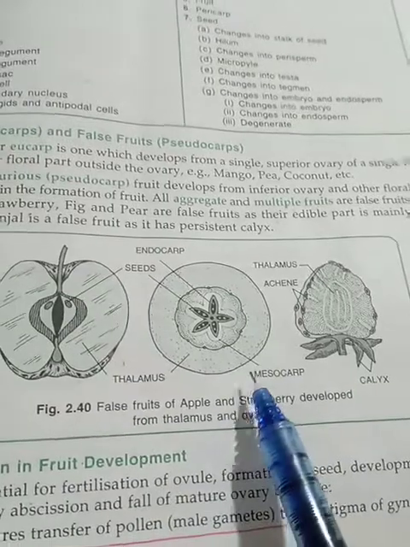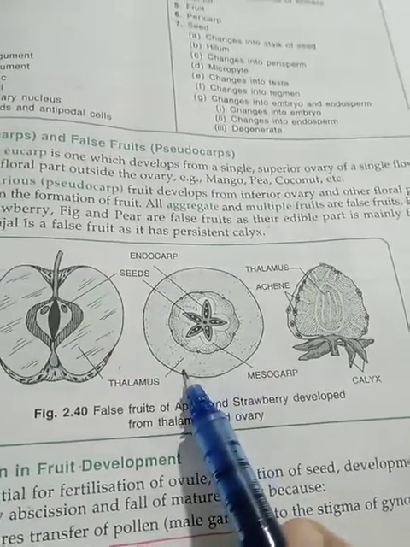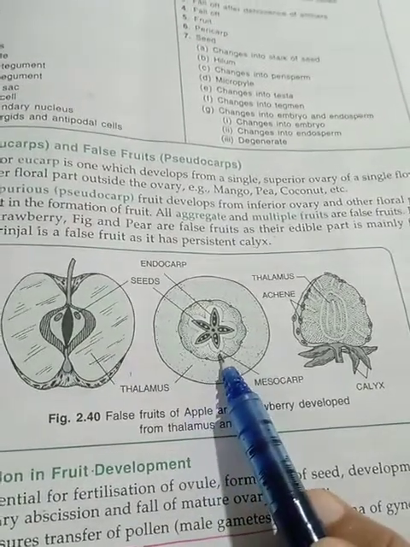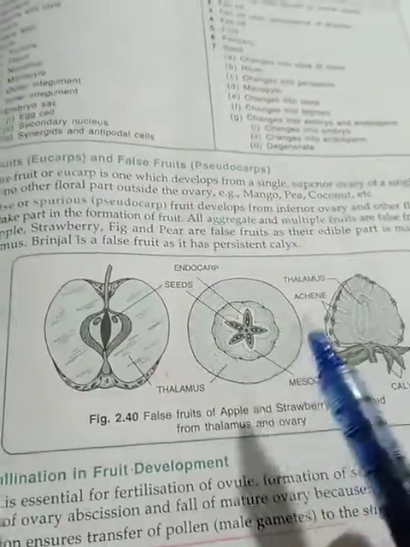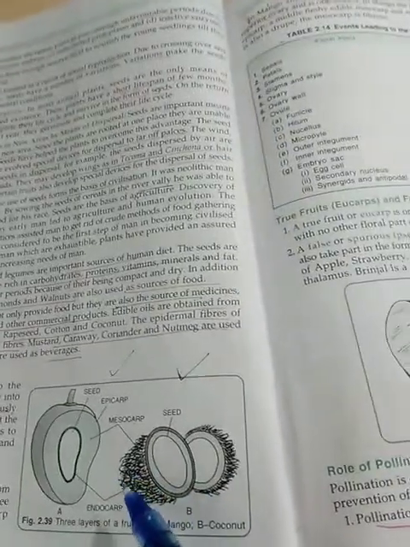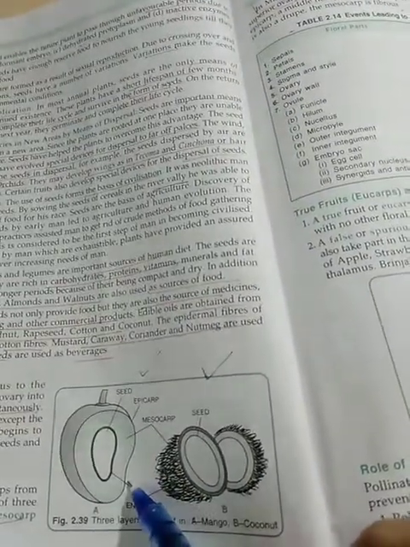And then this is the strawberry, where this is the thalamus. Then this is the mesocarp and the endocarp. Please practice a few diagrams, especially apple, you can draw and practice. And when we have the true fruits, practice mango and coconut. With that, children, we come to an end of lesson number 2.